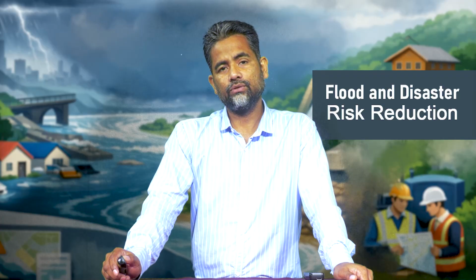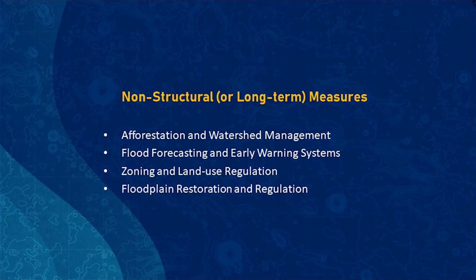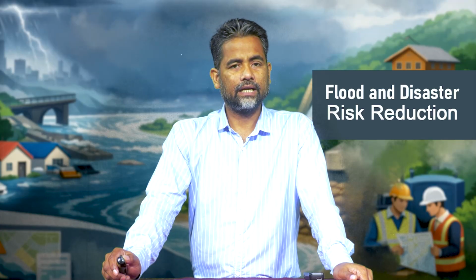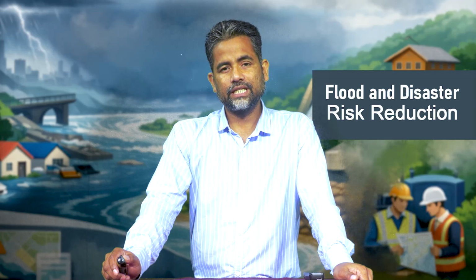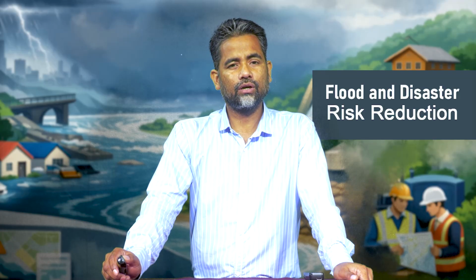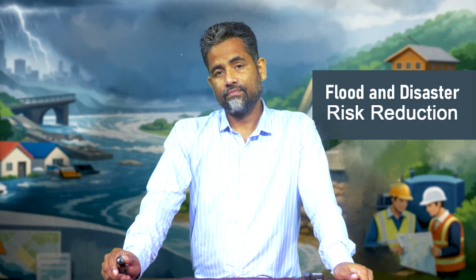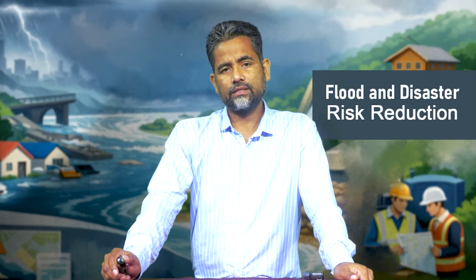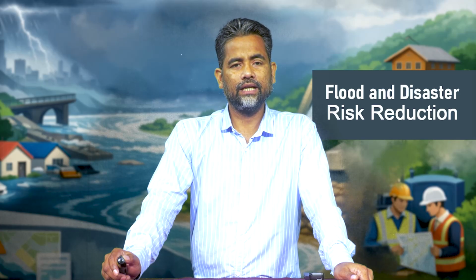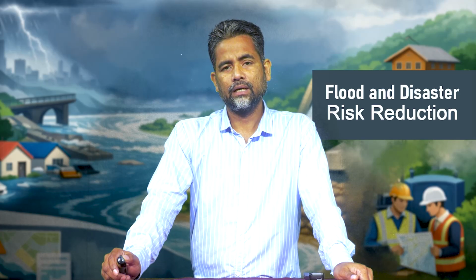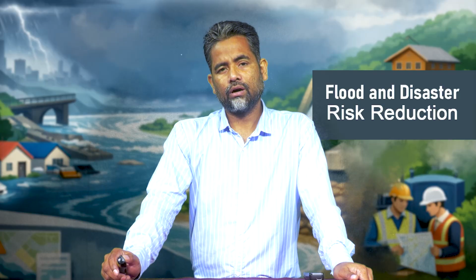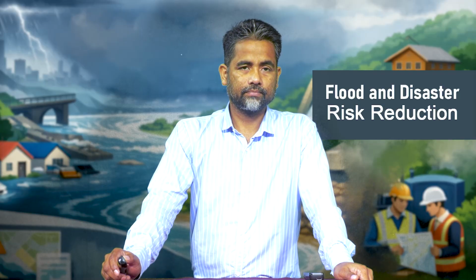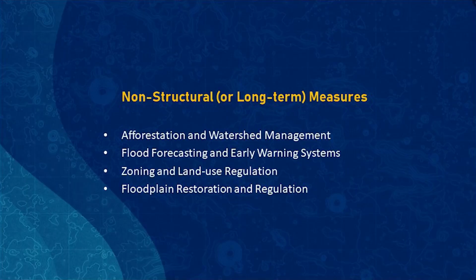Zoning and land use regulations. Flood-prone areas are mapped and classified into high, medium, and low risk zones based on historical flood data, elevation, and probability of inundations. Strict land use regulations prohibit or restrict constructions in active floodplains. No objection certificates are required for building in vulnerable zones, and development plans prioritize relocation of settlements from high risk areas.